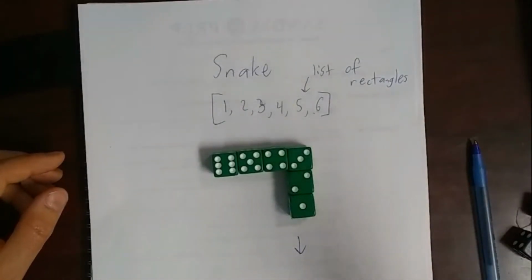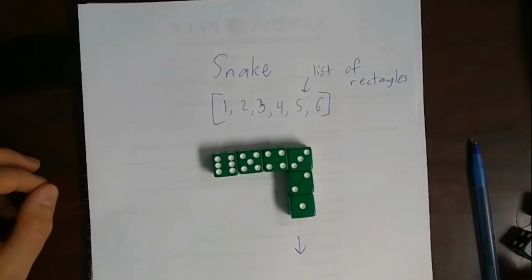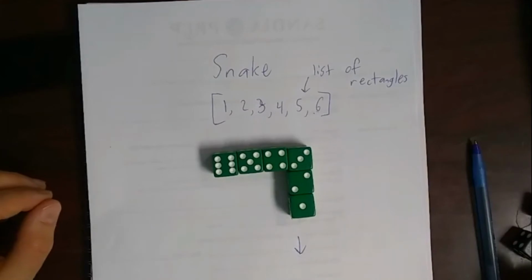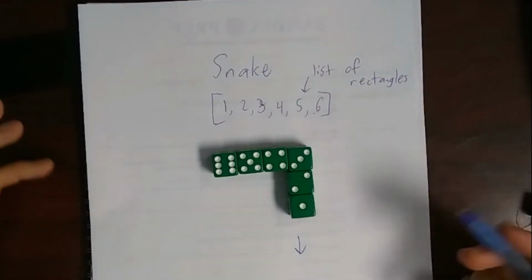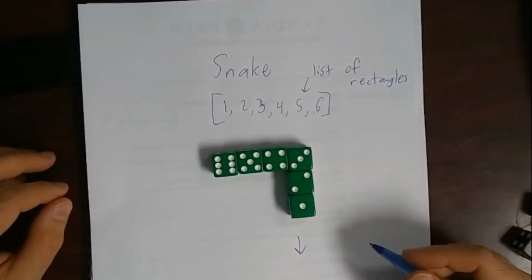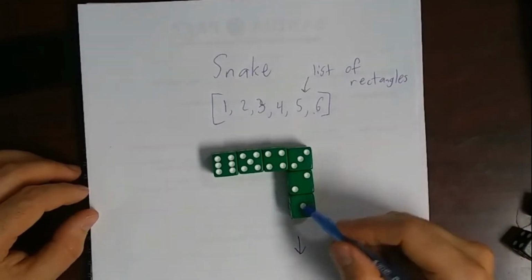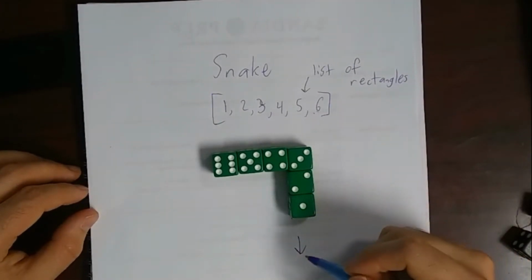One of the hardest parts in the game of Snake is figuring out how to get your snake to move. Now, the solution to this that students usually think of first is actually really hard to program. So usually what students think of is, oh, I need to move the head of my snake right here.